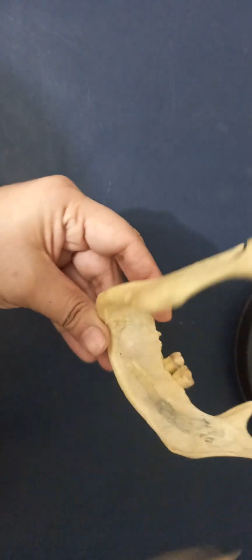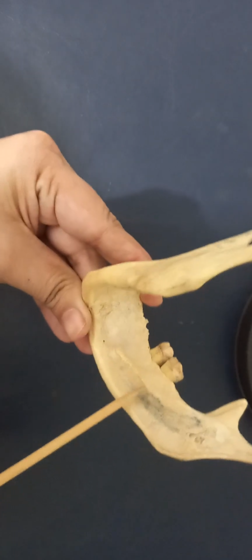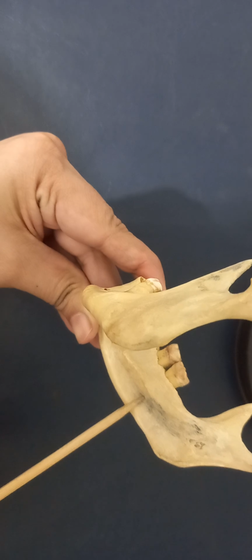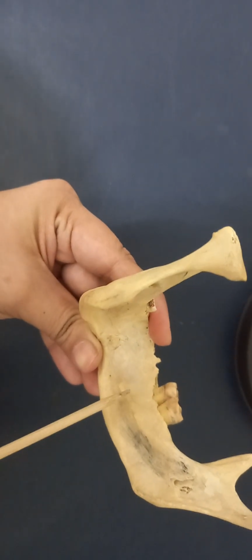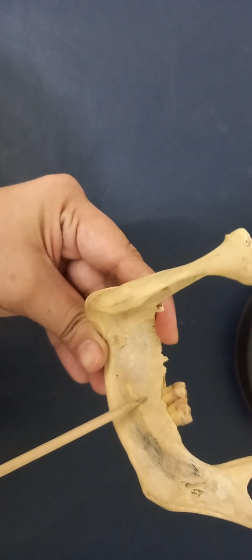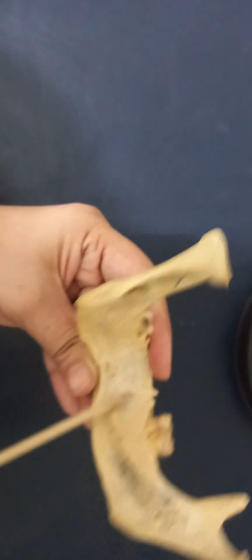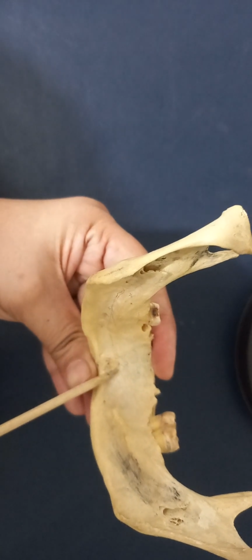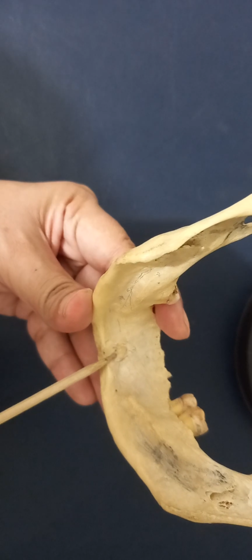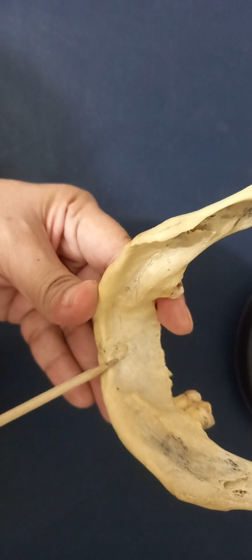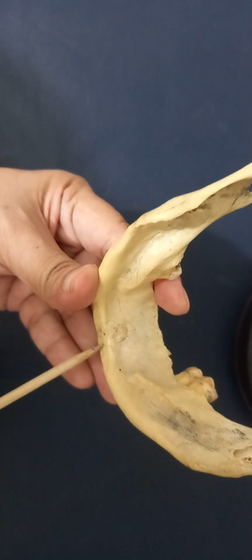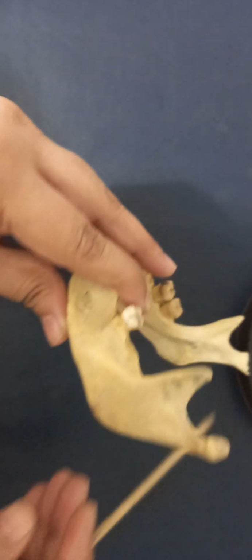Then after that, inner surface. Now on inner surface there is a line. This line is the mylohyoid line. Now below the mylohyoid line this fossa is for the submandibular gland, submandibular fossa. Above the mylohyoid line this fossa is for the sublingual gland, sublingual fossa. Now on the inner surface of the symphysis menti there are four tubercles or spines. These are the two superior genial tubercles or spines, and two inferior genial tubercles or spines. Just below the two inferior genial tubercles, this fossa and this fossa close to the base is known as digastric fossa.